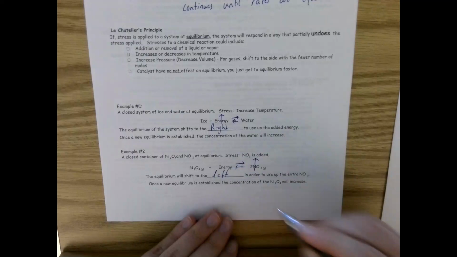So if I add NO2, in simple terms, how can the reaction fix that? What can it do to undo that? You can take away NO2, you can use it up, right? If the reaction uses up NO2, did it partially undo the change that I made? Yeah. So which way will the equilibrium shift, to the left or to the right? The left, in order to use up the extra NO2. Is it always just the opposite of whatever side the stress is added to? If you're adding something, yes, but there's other situations where it's not quite so simple.